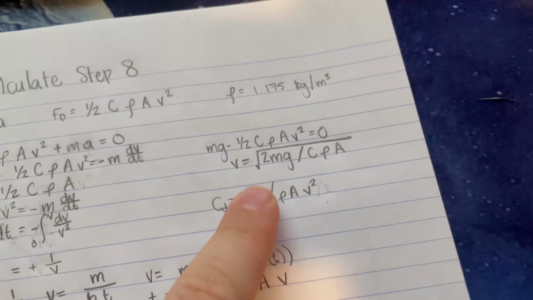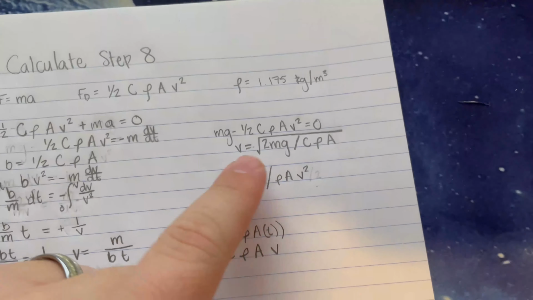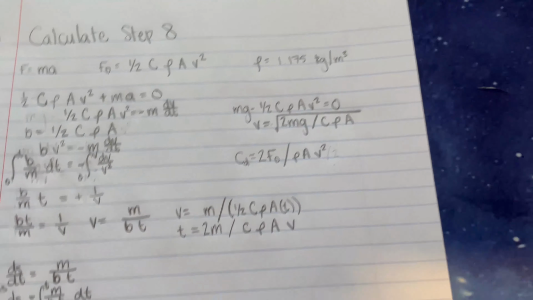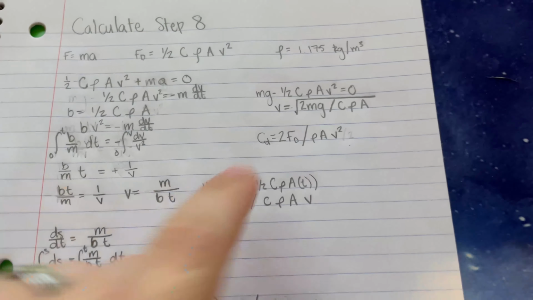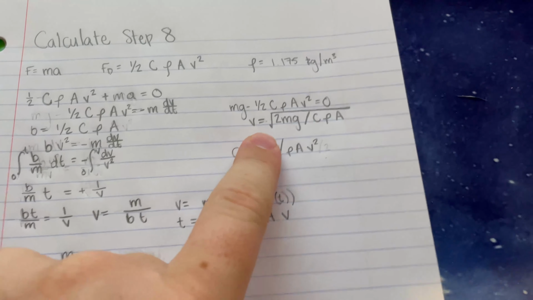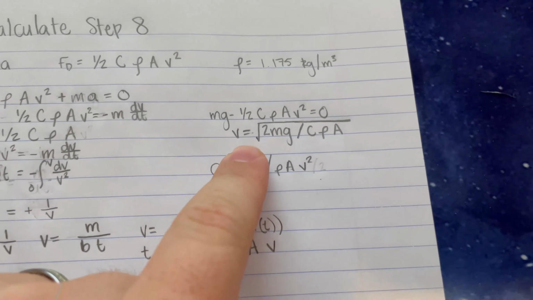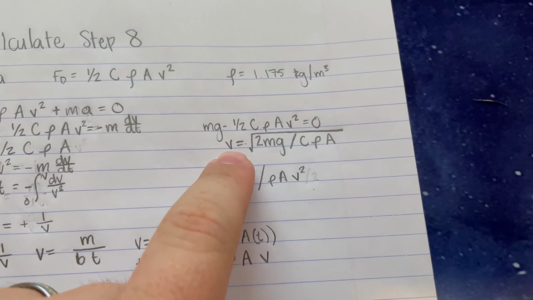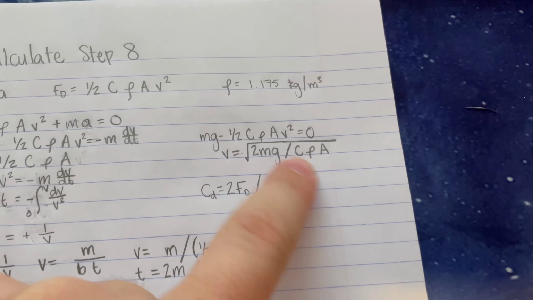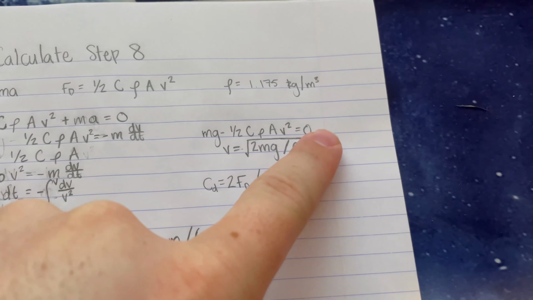So using that drag coefficient calculated individually from data provided experimentally, I found each drag coefficient. And because now I have the drag coefficient, I use that to solve for velocity. Well, this is a terminal velocity.